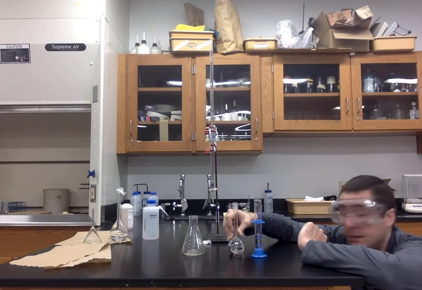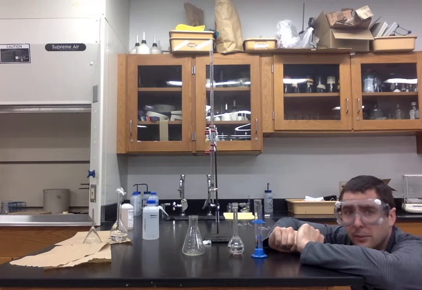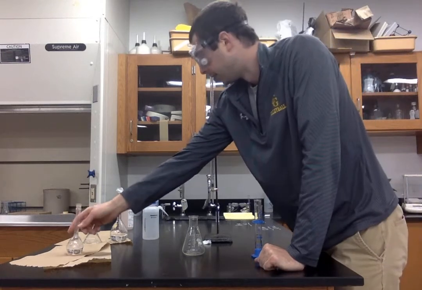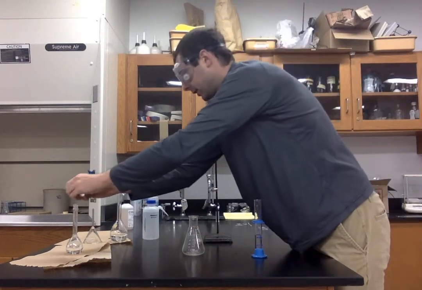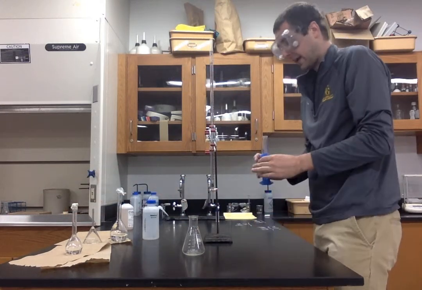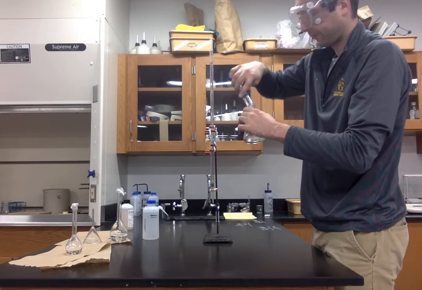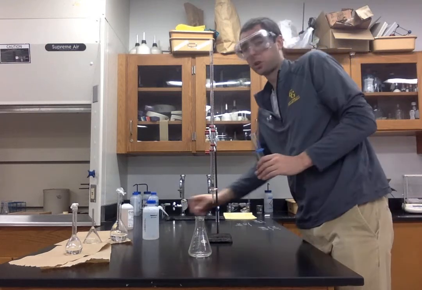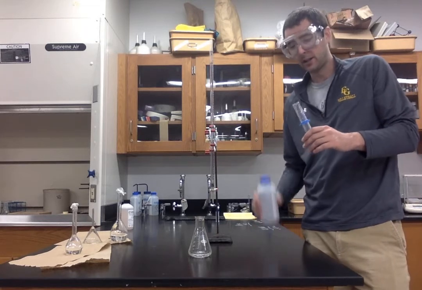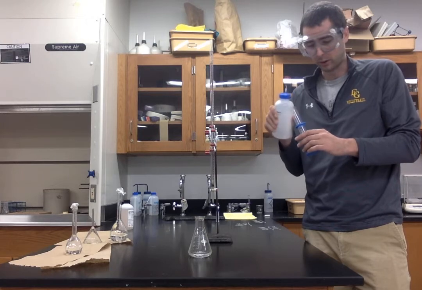25.0 as our volume for hydrochloric acid. We don't know the concentration yet. So I'm going to transfer our hydrochloric acid to our Erlenmeyer flask. And to ensure that all of the acid transfers from the graduated cylinder to the flask, I'm going to rinse this with some deionized water and add that to our Erlenmeyer flask.